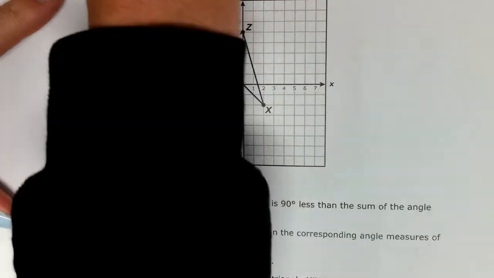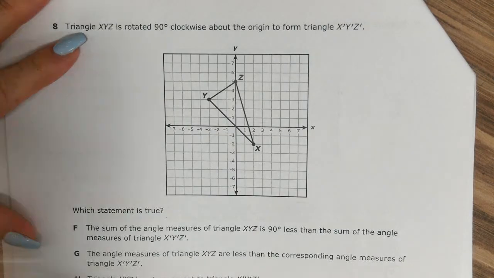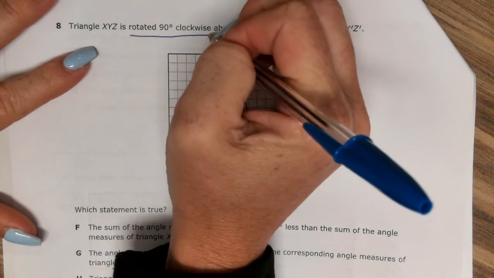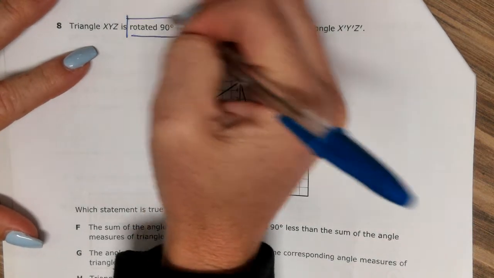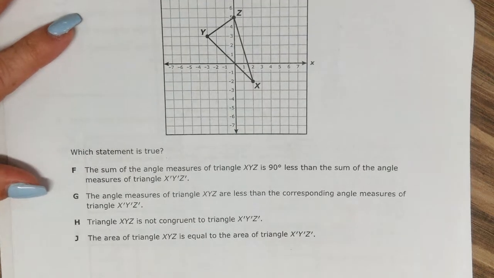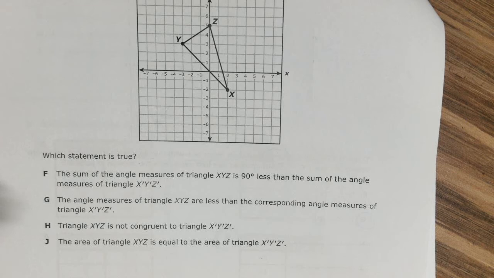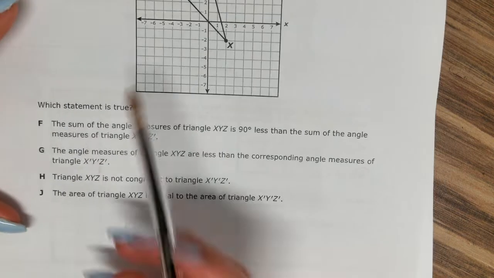Number 8. Triangle XYZ is rotated 90 degrees clockwise. What's your clue word? 90-degree rotation. Now, everybody look at me and let's remember, when I rotate a shape, did it change size? Did it change shape? Are the angles the same? Everything's the same except the way I see it, right? All right, it says which statement is true?